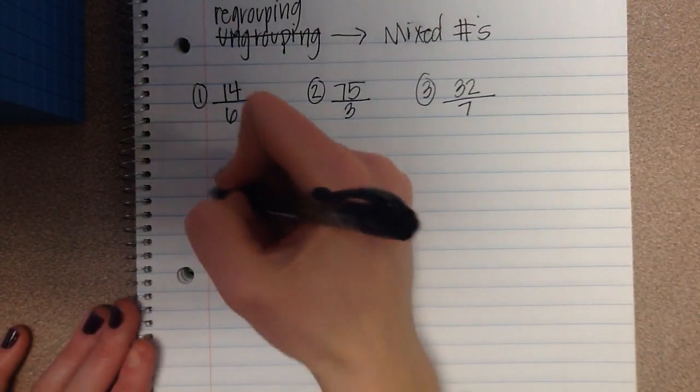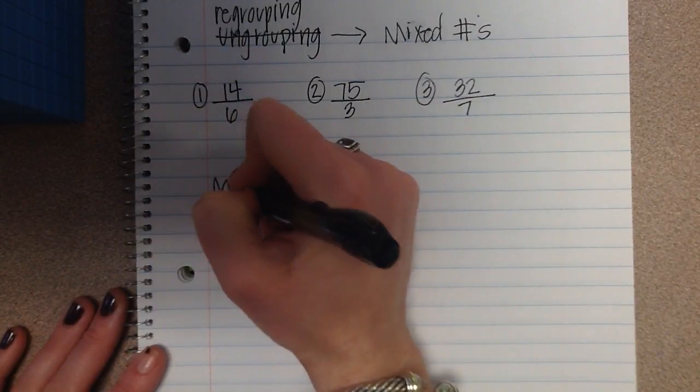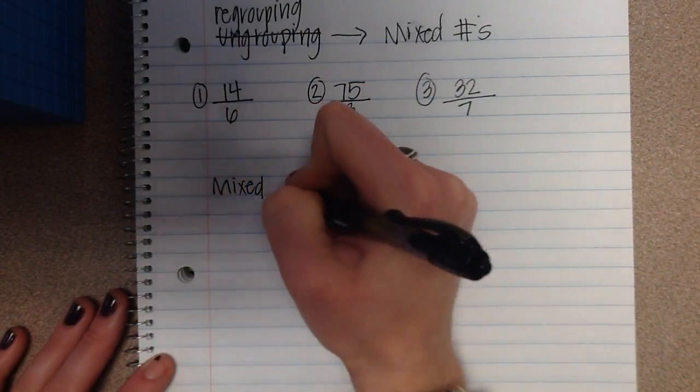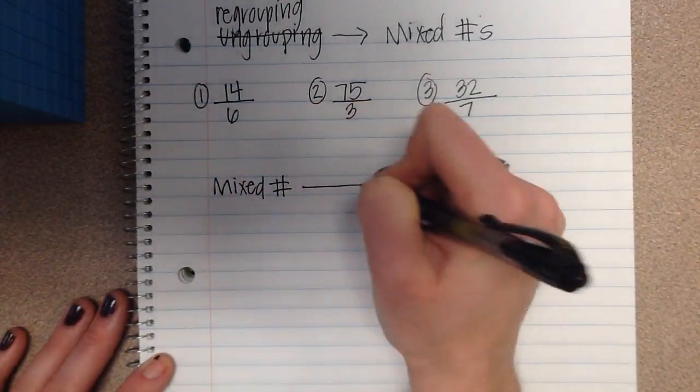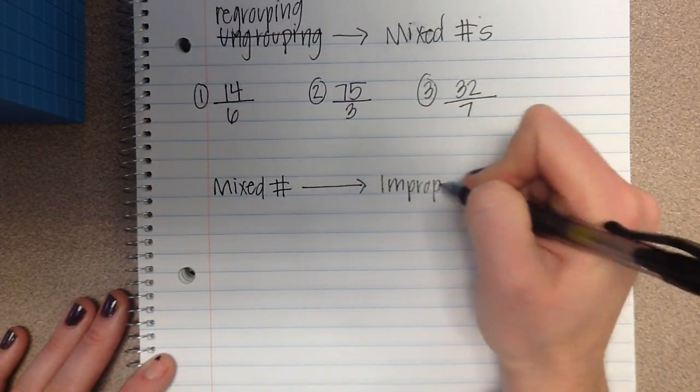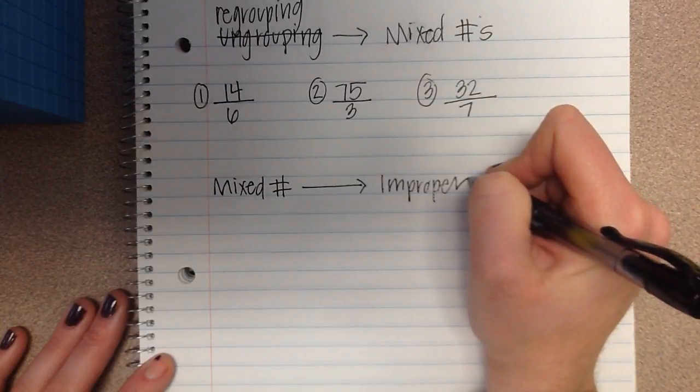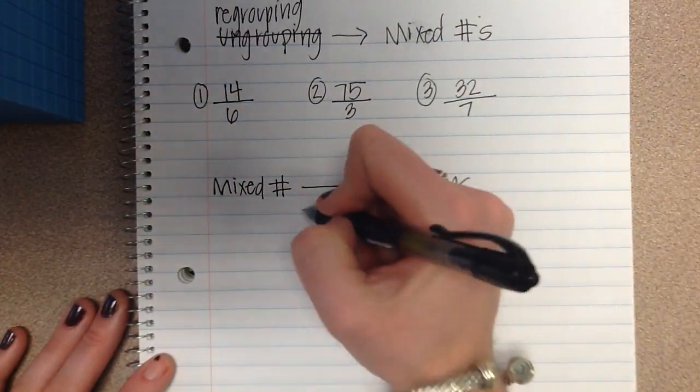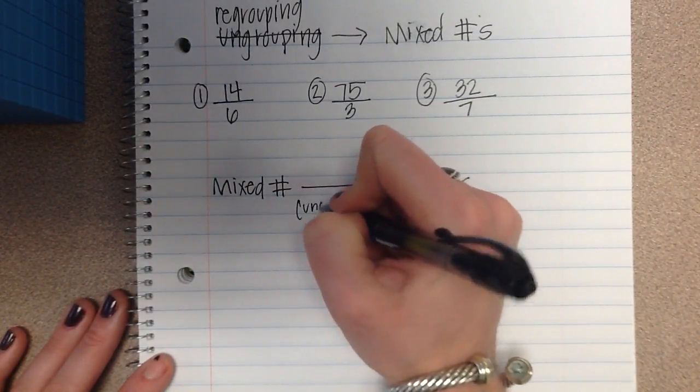Okay, now we're going to have mixed number to improper. So that means you are going to be ungrouping.